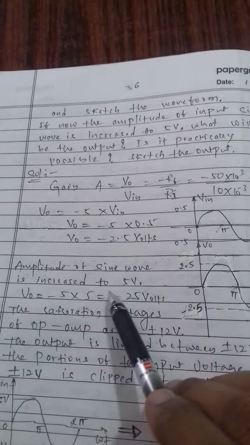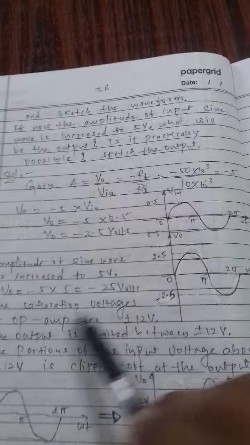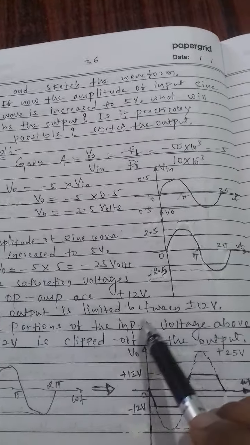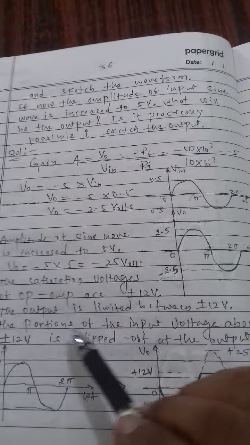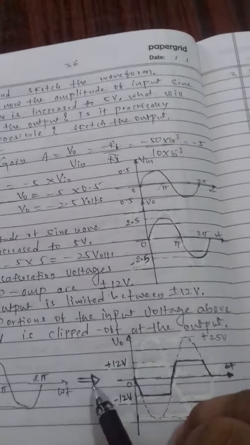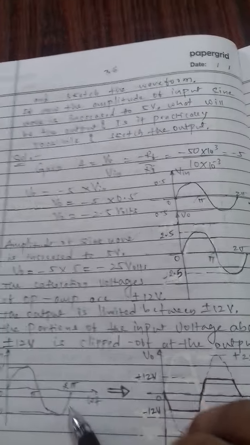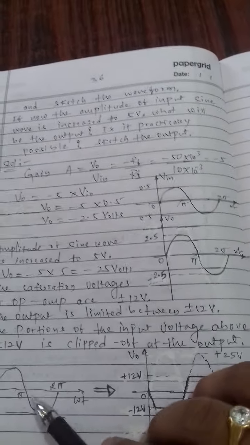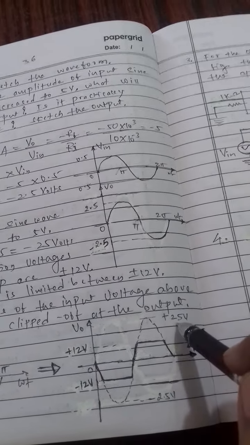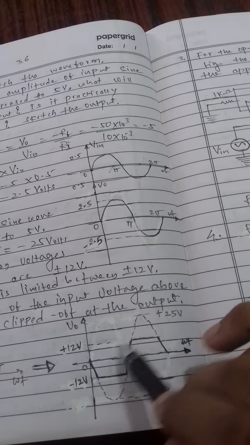The amplitude of the sine wave is increased to 5 volts, so output voltage is minus 5 into 5, is equal to minus 25 volts, but the saturation voltages of the op-amp are plus or minus 12 volts. The output is limited between plus or minus 12 volts. The portions of the output voltage above plus or minus 12 volts are clipped off. So if the input is increased to 5 volts, 5 into 5 gives 25 volts, but here it is plus 12 volts and here it is minus 12 volts, so the plus 25 and minus 25 are clipped to plus 12 volts and minus 12 volts.